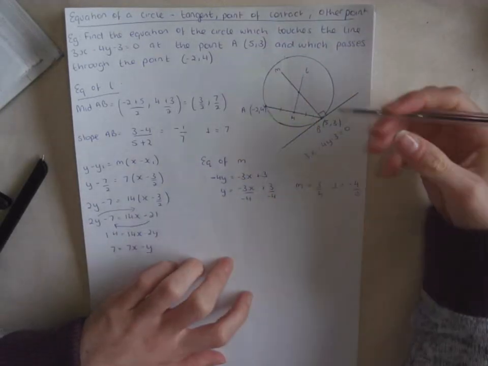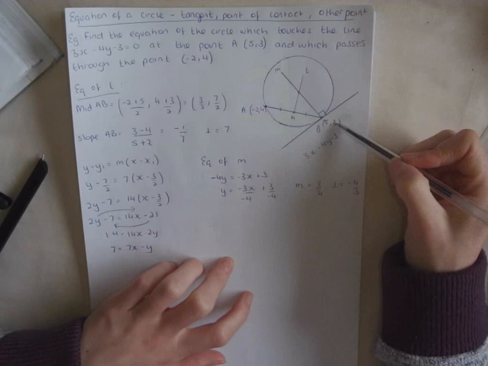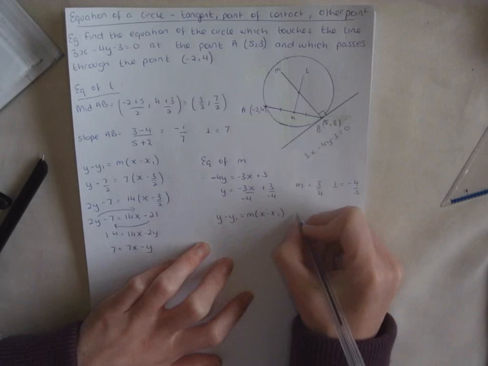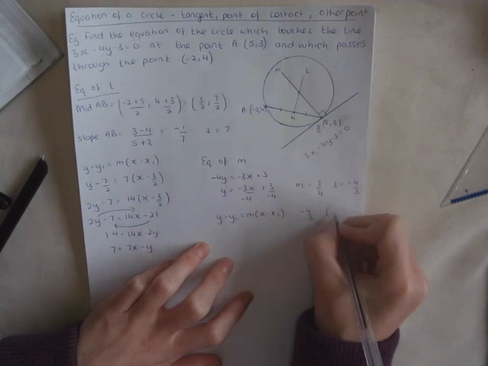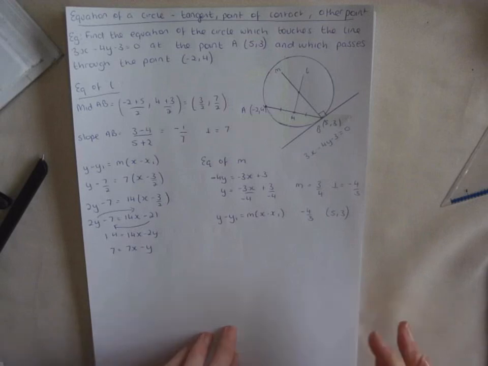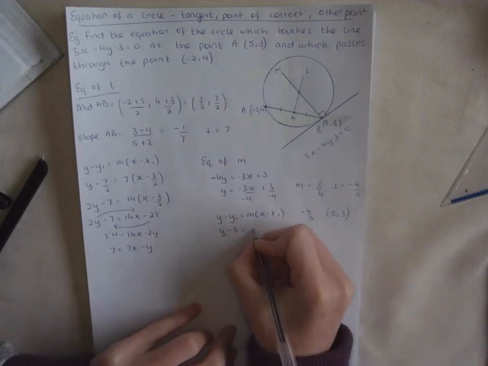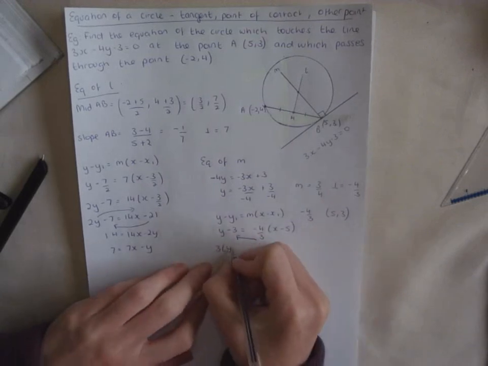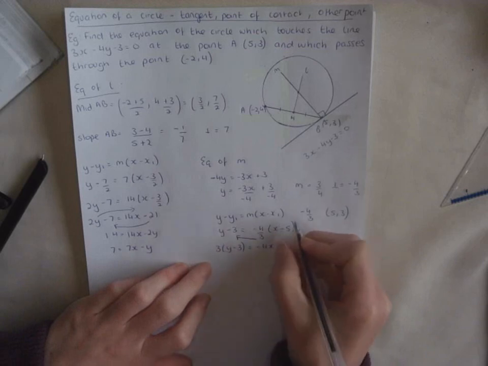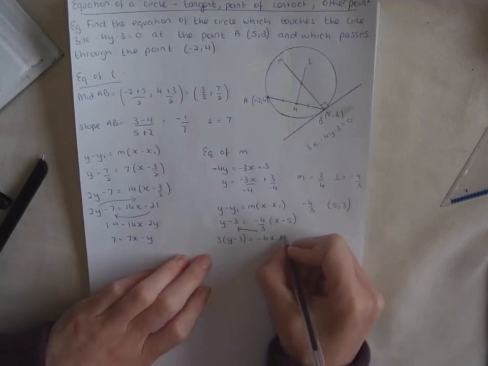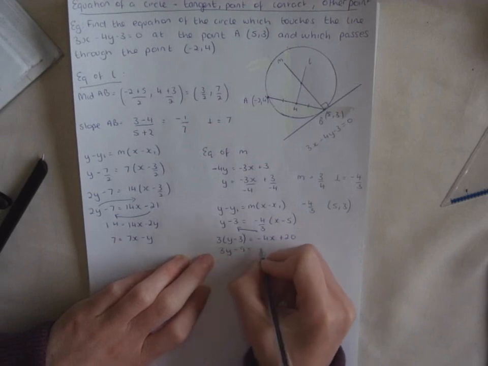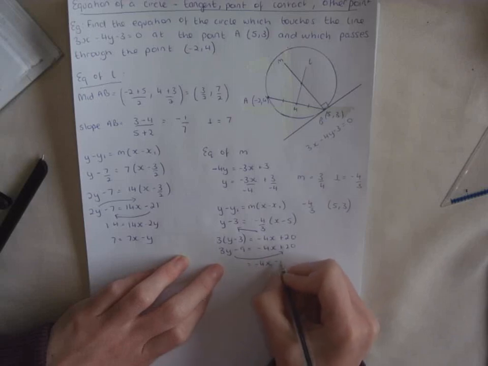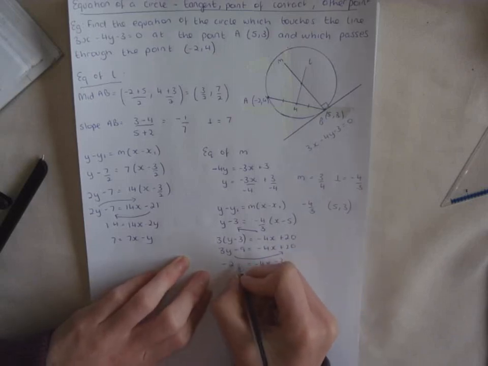Now I can get the equation of M, because I already have the slope, which I just found, and I have the point of contact 5, 3. So y minus y1, again just your equation of a line formula. My slope is minus 4 over 3, and my point is 5, 3. So there's less work to do when they give you the tangent. So y minus y1 equals m(x minus x1). Bring that 3 up, and it comes outside a bracket: minus 4 by x and minus 4 by minus 5 is plus 20. So 3y minus 9 is minus 4x plus 20. And again, just get your x's and y's on one side: 4x plus 3y, and then that 20 comes over, becomes minus 20.